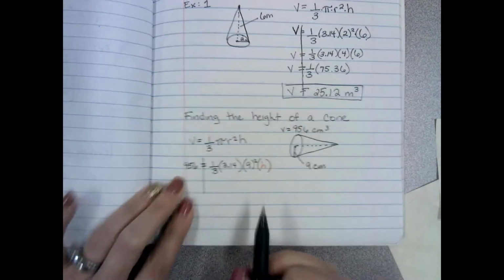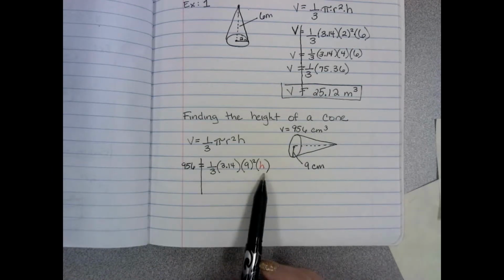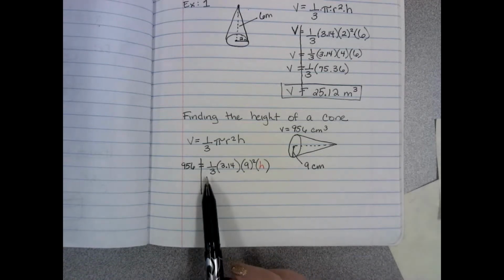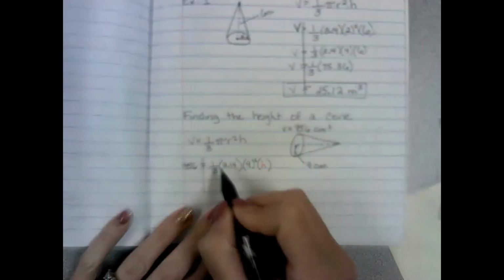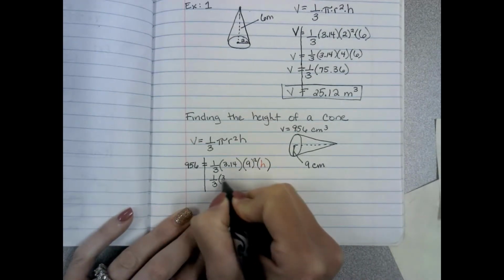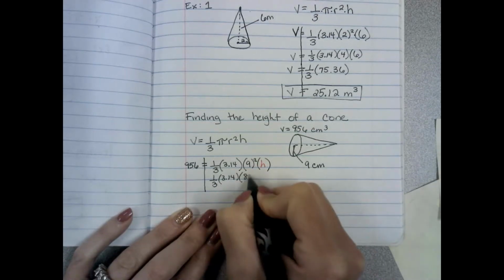So now we're going back to solving equations. The goal is to get this h by itself. I can see that h is being multiplied by 9 squared, by 3.14, and by 1/3. So I'm going to simplify this a little bit. I have 1/3 times pi times 9 squared. 9 squared is 81.